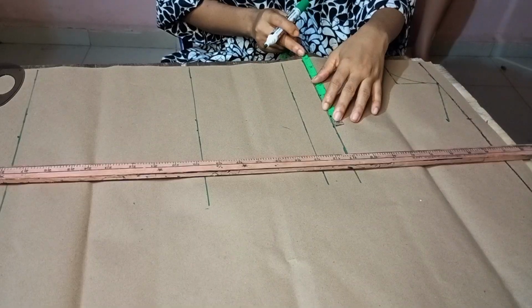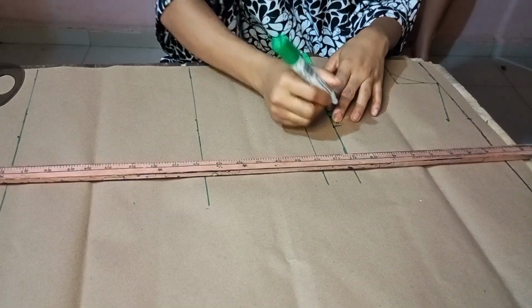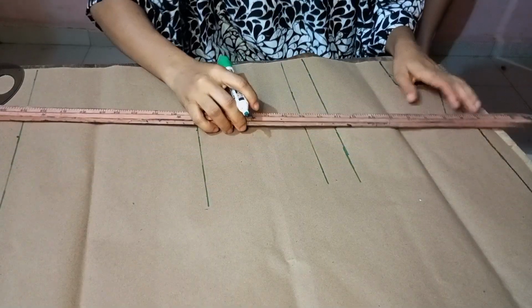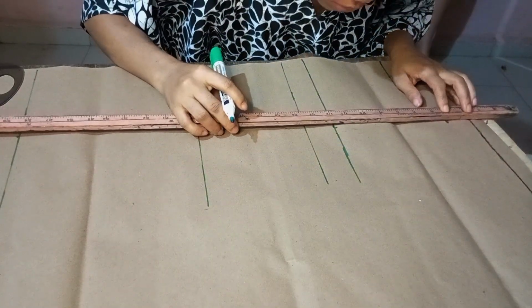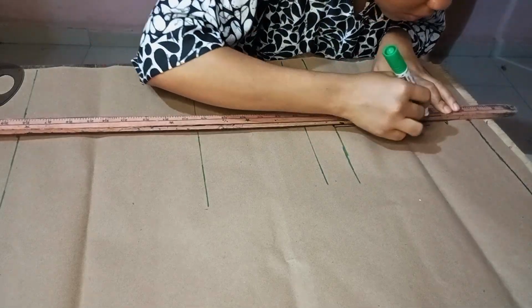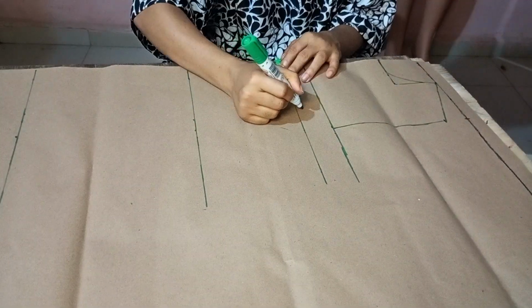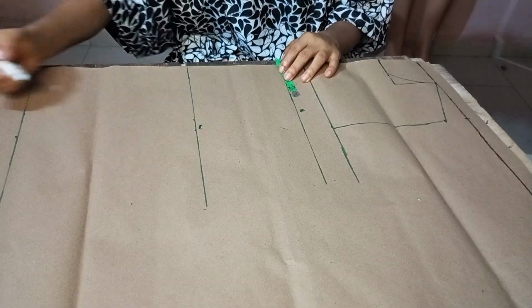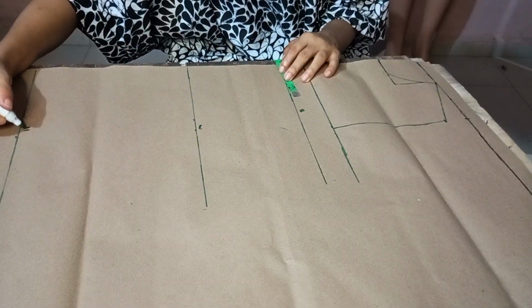Now I'm going to bring back what we have on the shoulder line. I bring it back and mark it just to make sure that everything is equal and straight, just as you see me do. Next, go ahead and label your points so that you will not be confused.